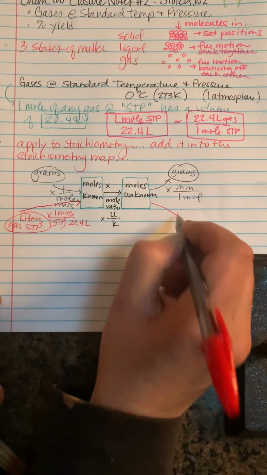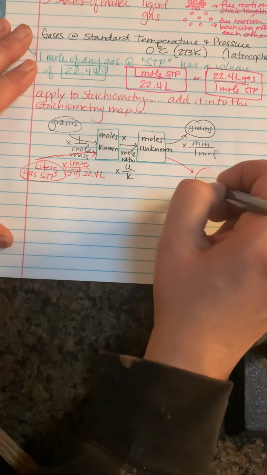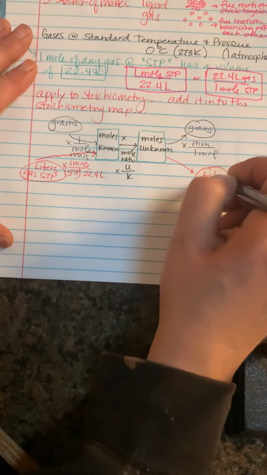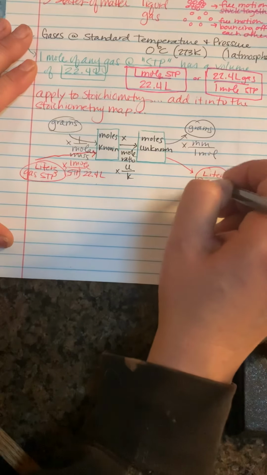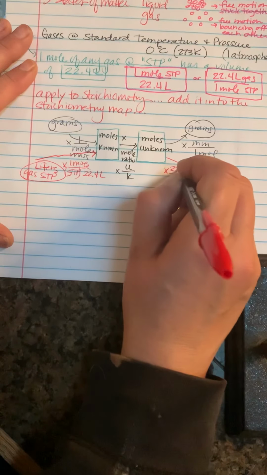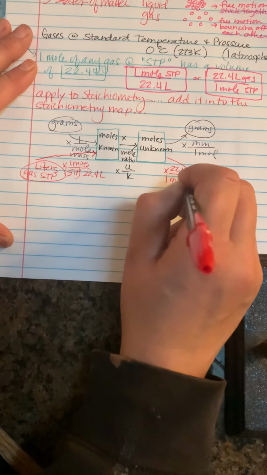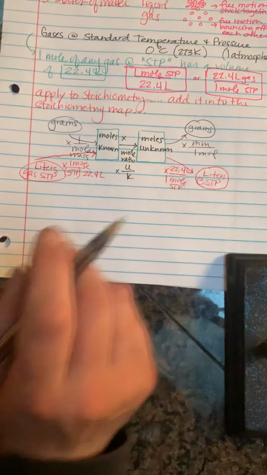And if we're asked to answer in liters at STP, then we would use 22.4 liters of gas is 1 mole at STP.